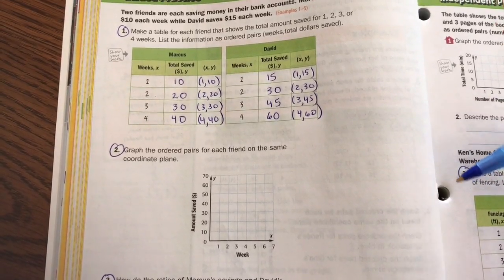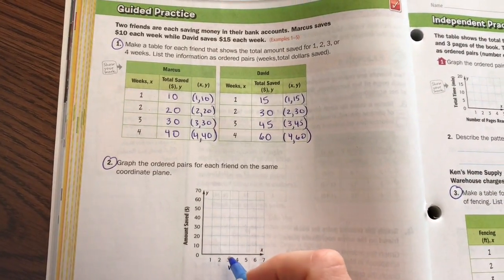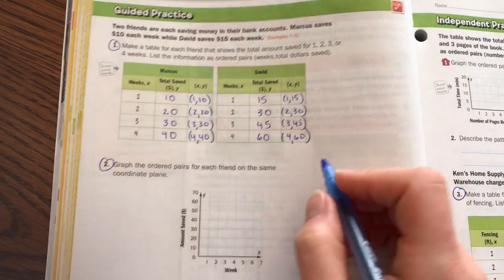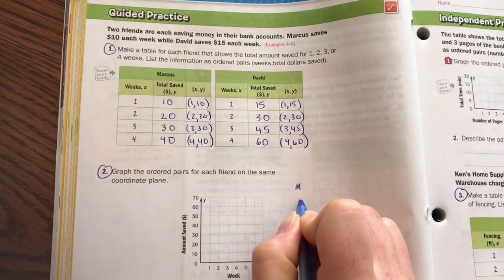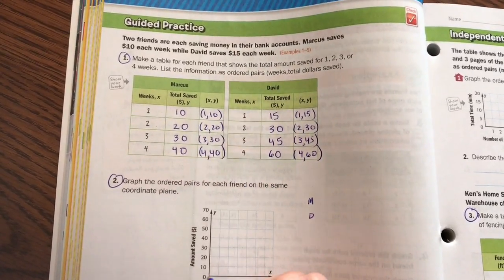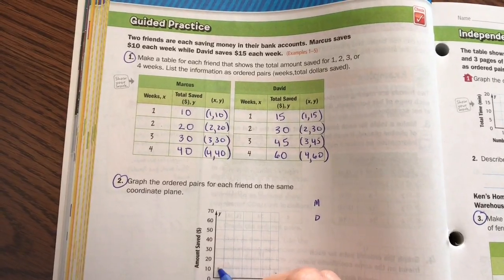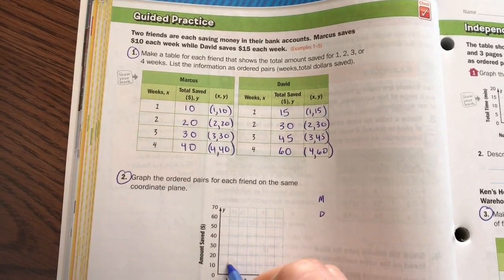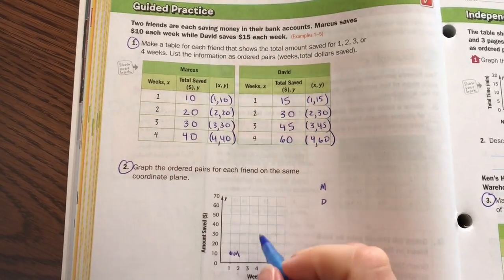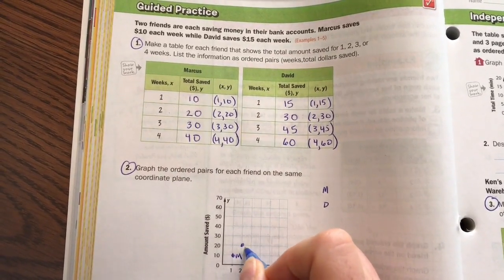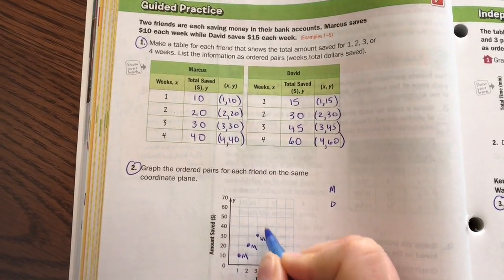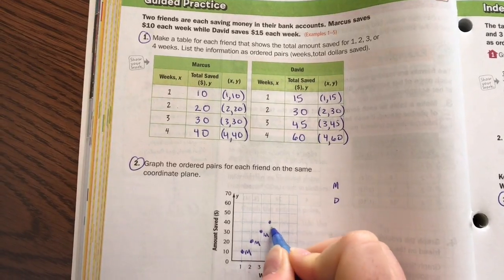Okay, let's do this here. So Marcus, I don't have 2 different colors. So maybe I'll mark Marcus's with an M, and I'll mark David's plots with a D. So Marcus, 1 and 10. 1 on the x-axis. Now look, this goes up by tens. 10 on the y-axis. So that's a Marcus. 2 and 20. That's a Marcus. 3 and 30. Marcus. 4 and 40 is Marcus.